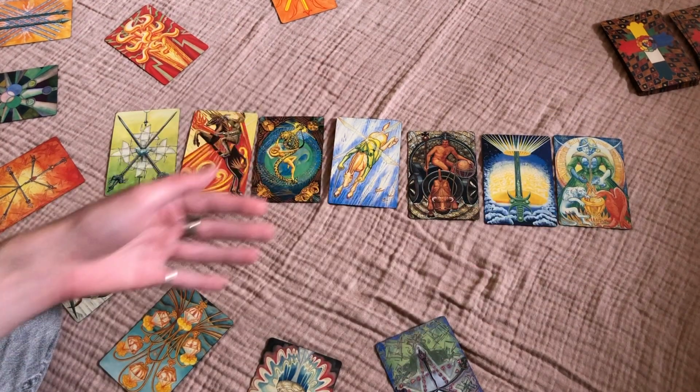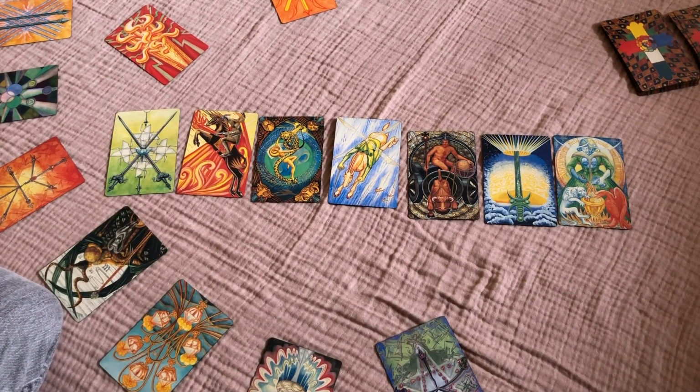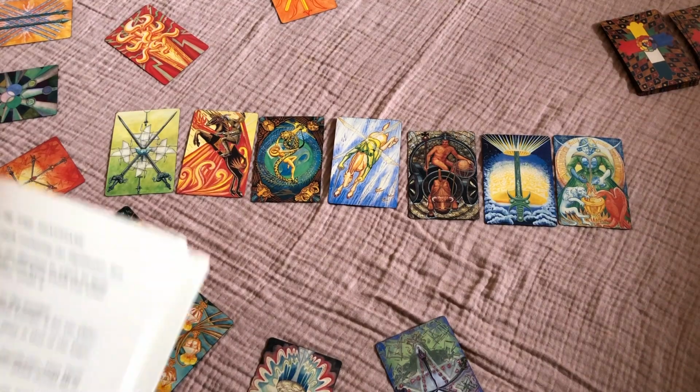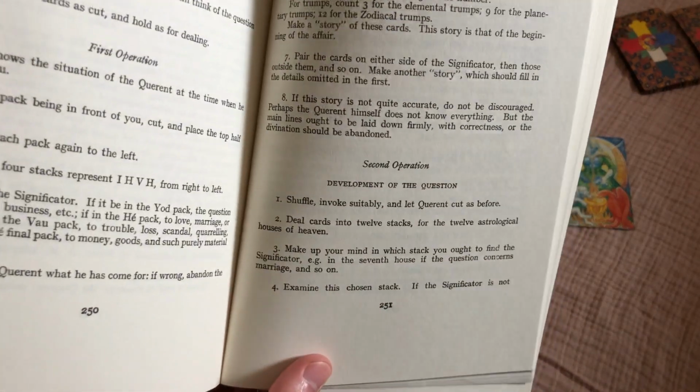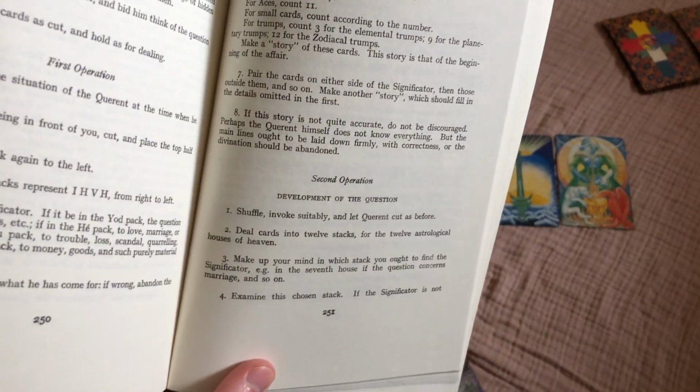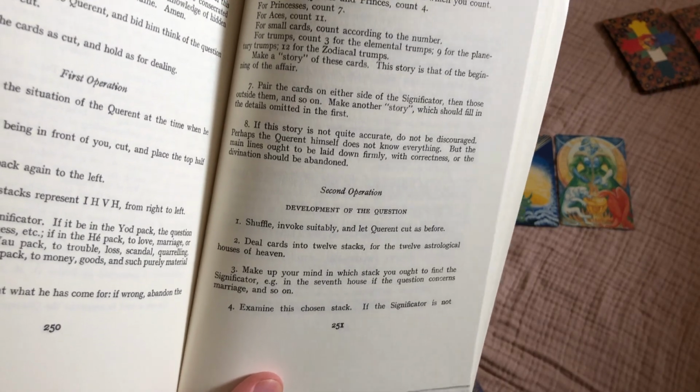So that's how we would go about that first operation in the first portion of the reading. That was just a very quick speed through, but that's how Crowley would have us do it. Now we have the second operation. So we would go back, put all the cards back together again, shuffle, invoke suitably.